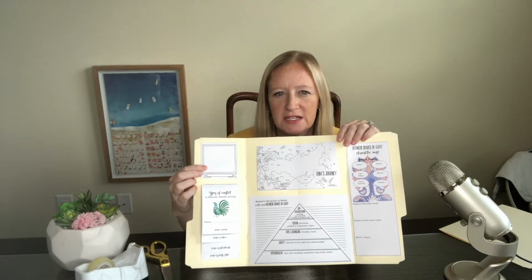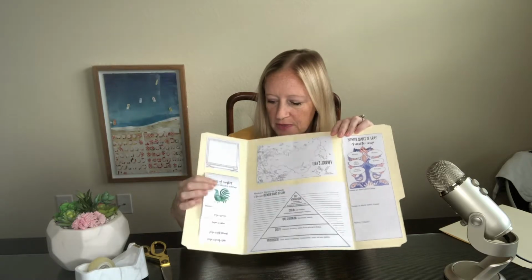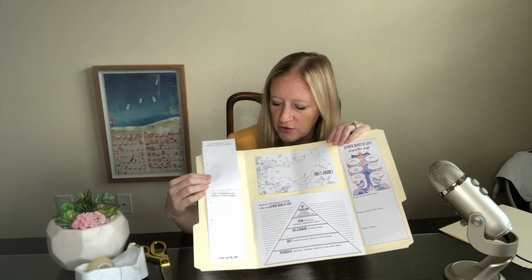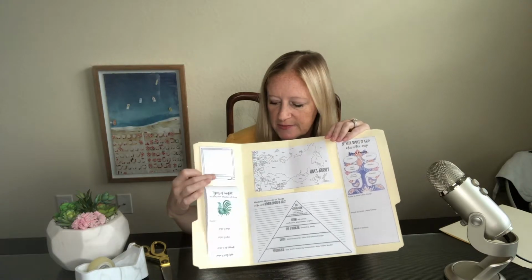So there's a scene sketch where they can show how they visualize one of the scenes of the novel. This section has a conflict foldable, so there's a lesson on conflict in the PowerPoint, all the different types of conflict, person versus person, person versus self, person versus society, lots of different types. And then they're going to create this foldable where they're going to write 2 examples from the novel for each of the types of conflict, and then they'll attach that right there.